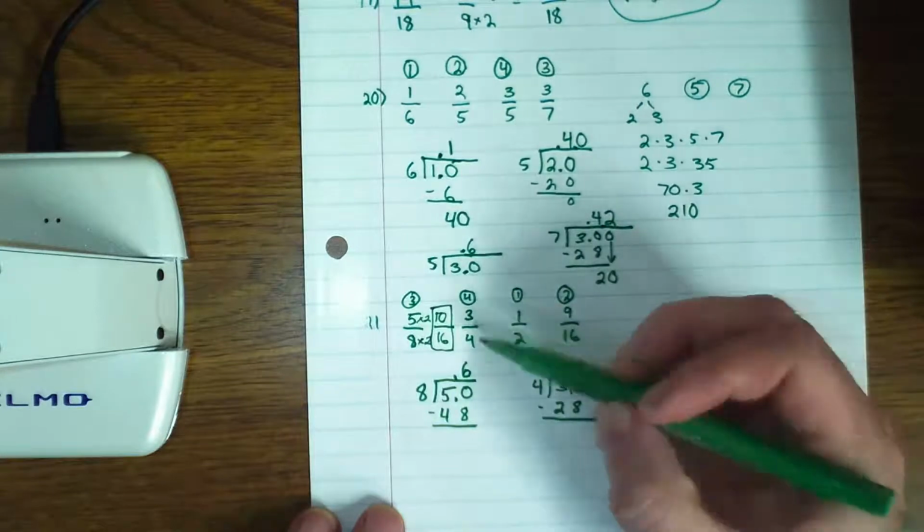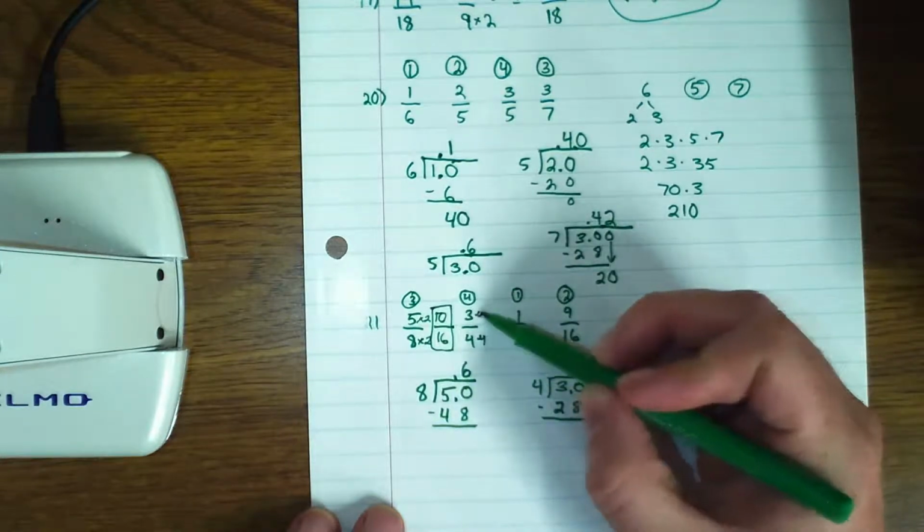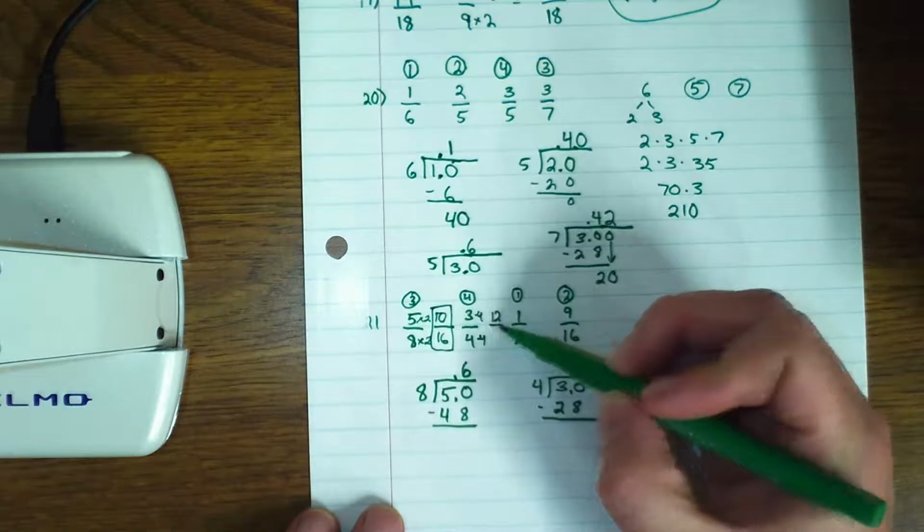What do I have to do to 4 to get 16? I have to multiply by 4. And whatever you do to the top, you do to the bottom. So we get 12/16.